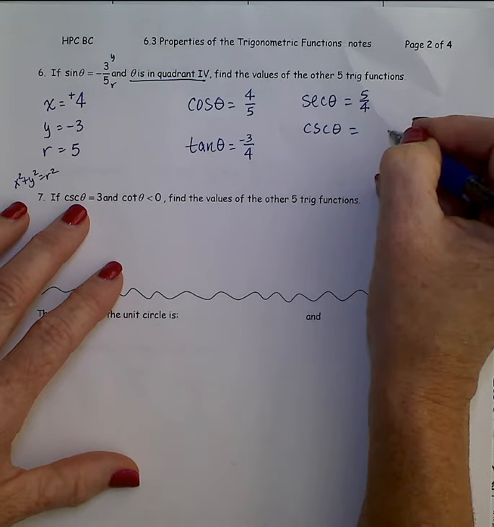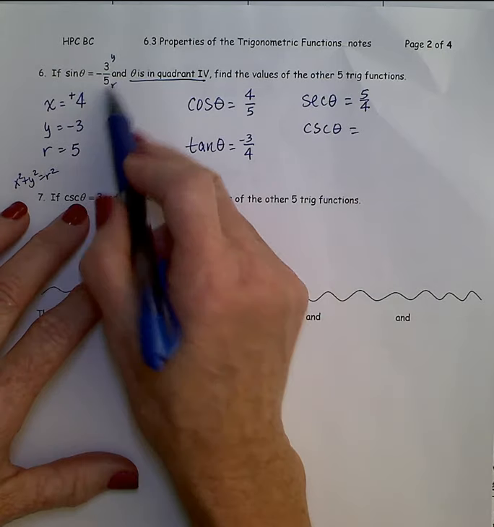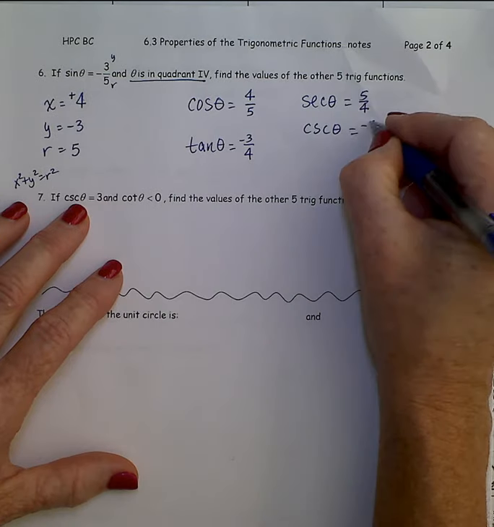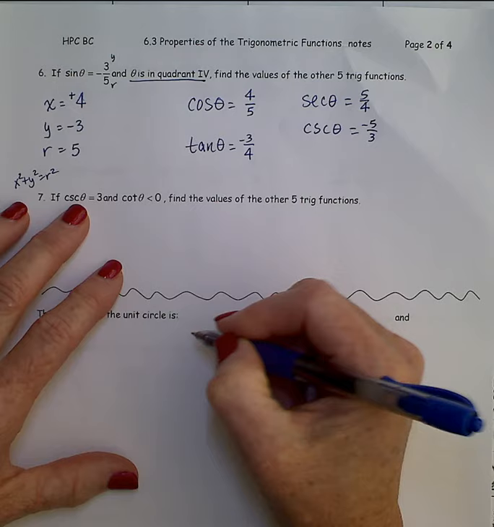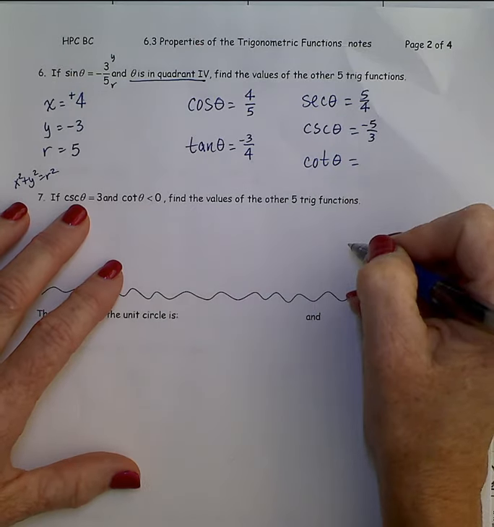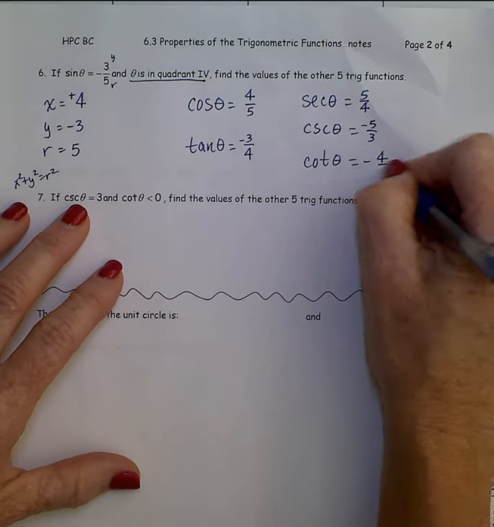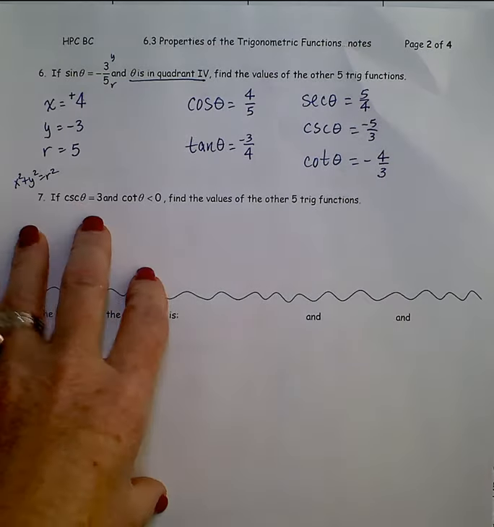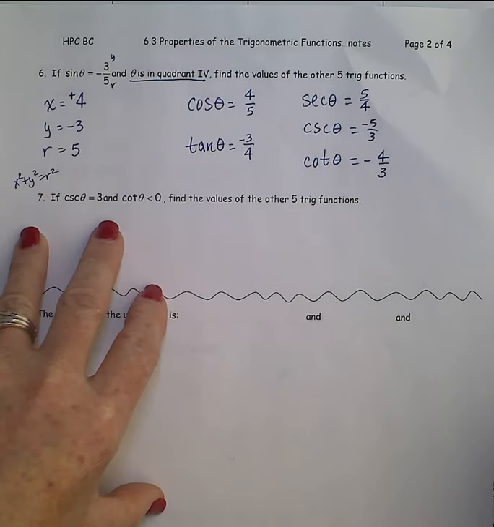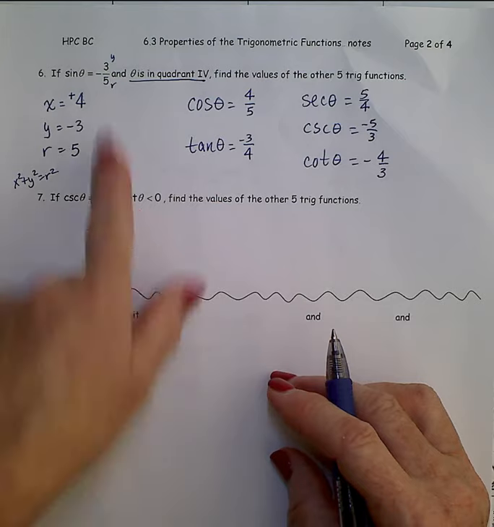Cosecant theta, the reciprocal of sine, and we know sine right here, that's -5 over 3. And cotangent theta, reciprocal of tangent, -4 over 3. Okay, so that's one way to handle those, just writing out x, y, and r.